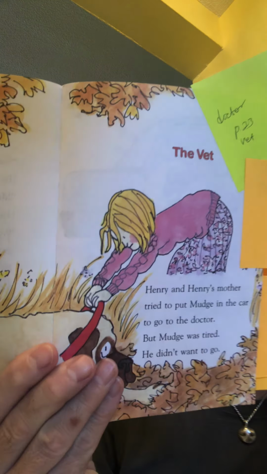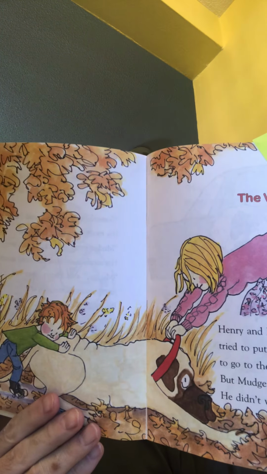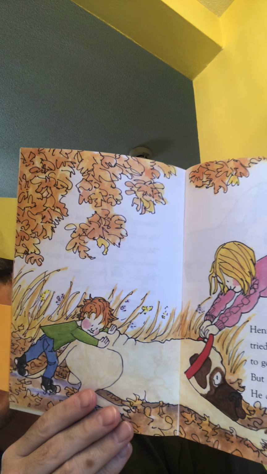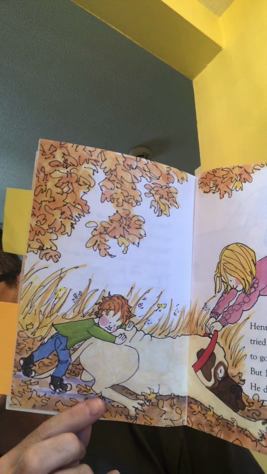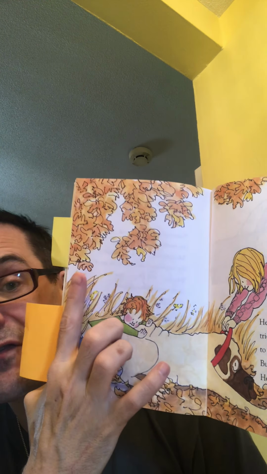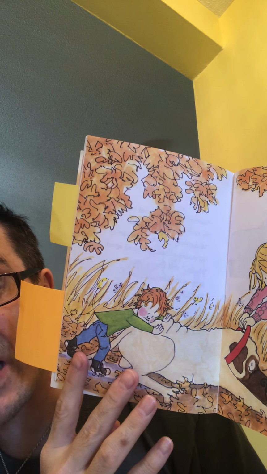Look at this one, when Mudge gets sick and they have to take him to the doctor. The words say Henry and Henry's mother tried to put Mudge in the car to go to the doctor, but Mudge was tired. He didn't want to go. But look how they have to pull him. The mother's pulling him by his collar, and Henry is pushing him. And look at Henry's face and the mom's face, and they're in the leaves. And it looks like it's fall out. The leaves look orange and yellow. We don't know any of that from the words, but there's so many details that you can put in the picture.